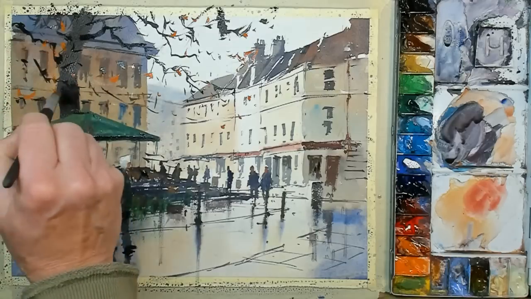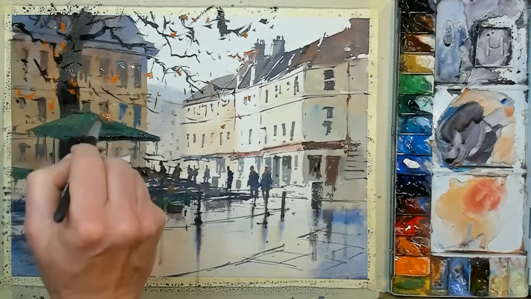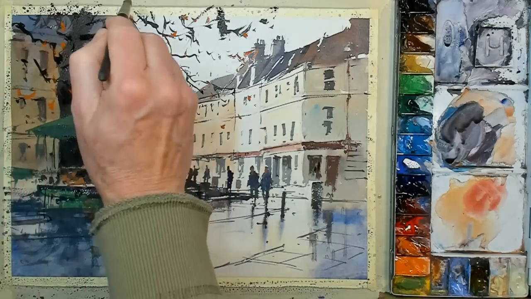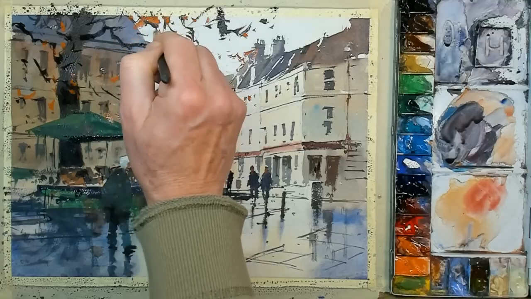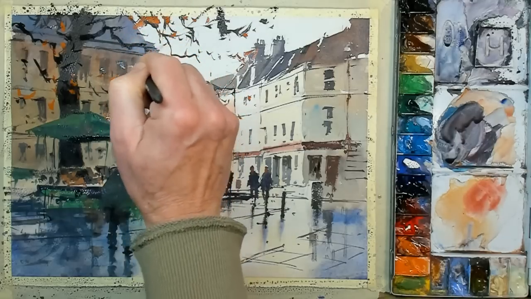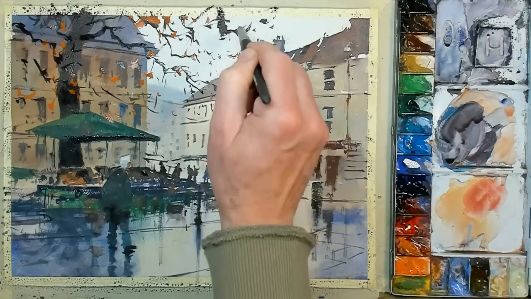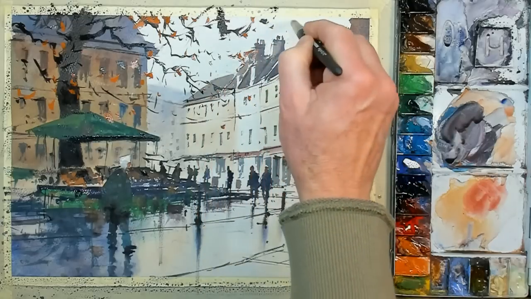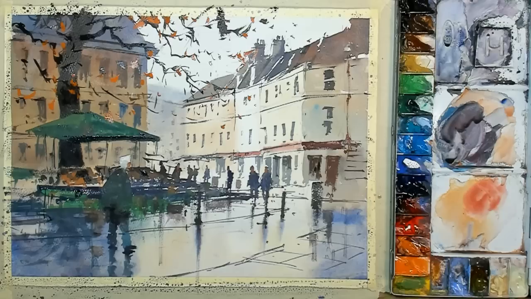Could have done a bit of splattering to this, but I prefer a bit more control with that brush, just to randomly put in a few little marks, go right over to the right hand side as well.